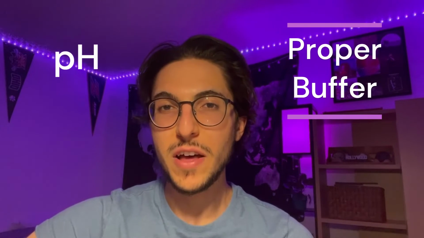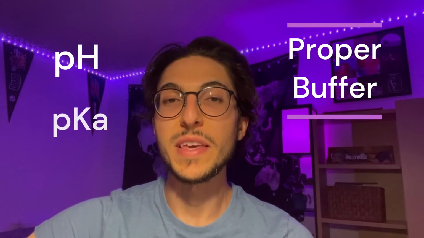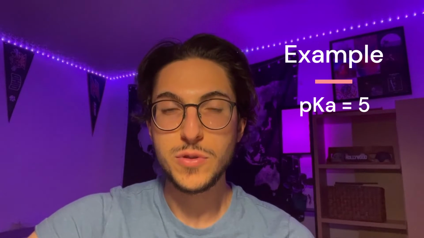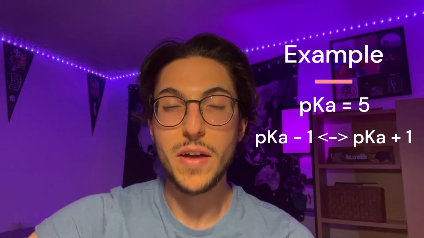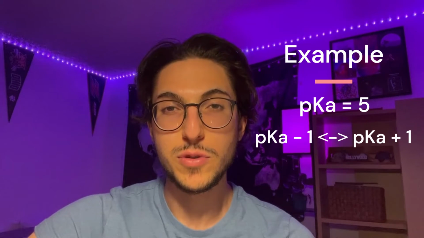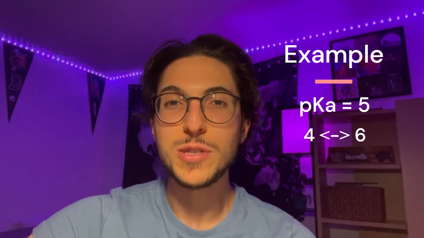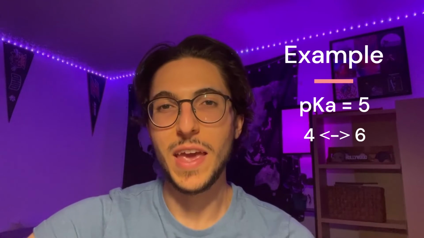So some problems will ask you to find the proper buffer. In other words, you'll be given a pH value and you have to find the appropriate pKa to correspond with it. In these situations, take the pKa values, create a plus or minus 1 plot for each of the pKa values, and find the pKa range that corresponds to the pH. That's the pKa to be using.